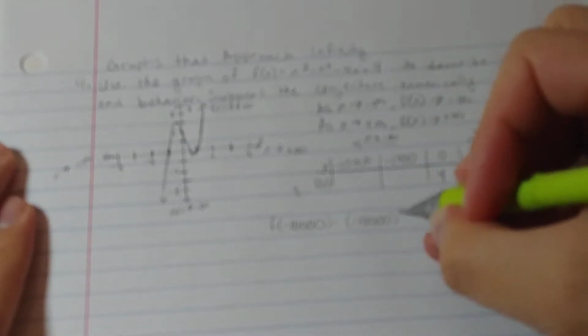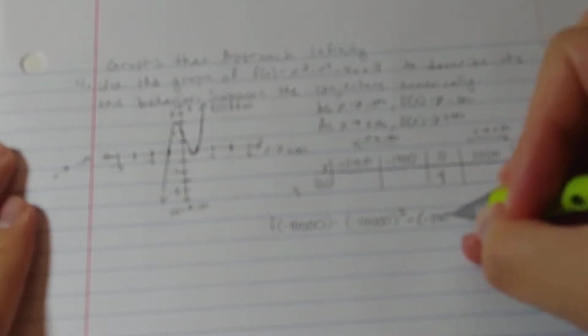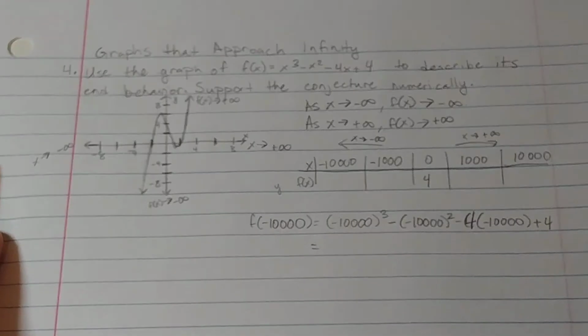cubed, and this is how we're going to write it in the graph. If you're using a scientific calculator or desmos.com/scientific, make sure you write it out correctly. Minus 4 times negative 10,000, plus 4. Let me show you how to write that in the calculator.